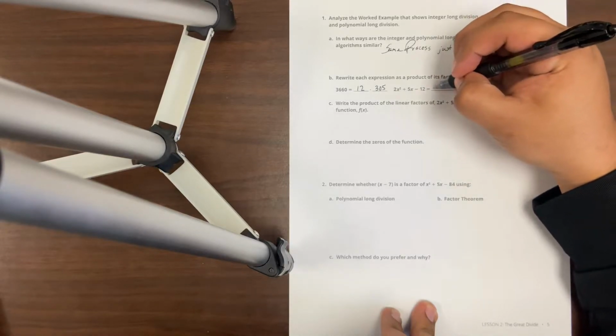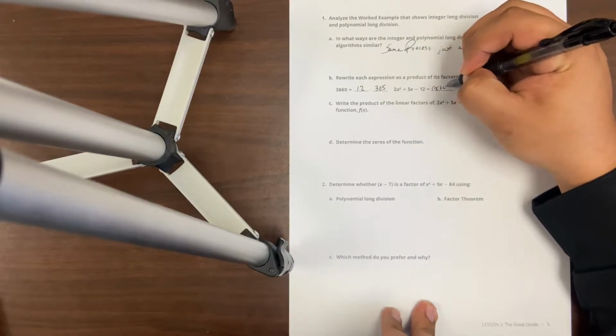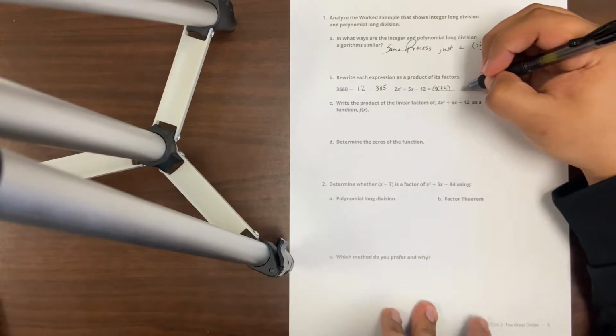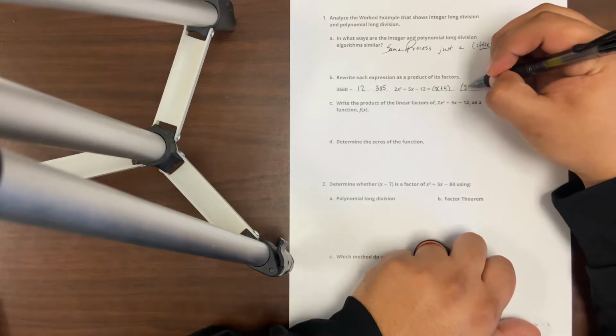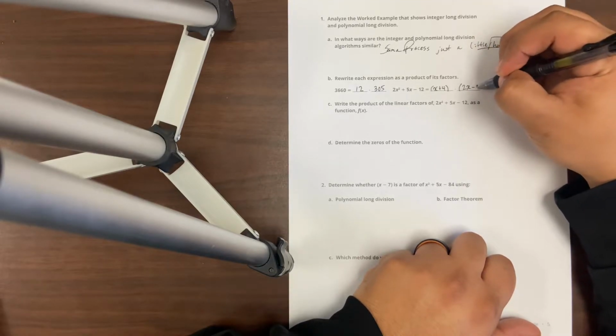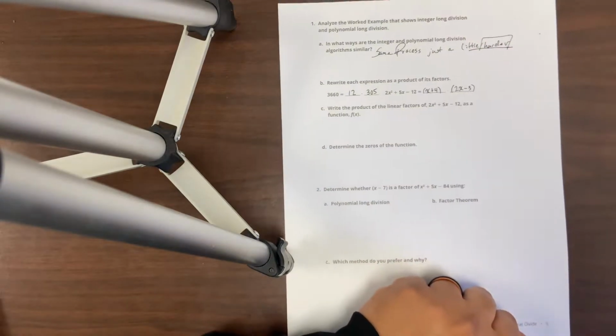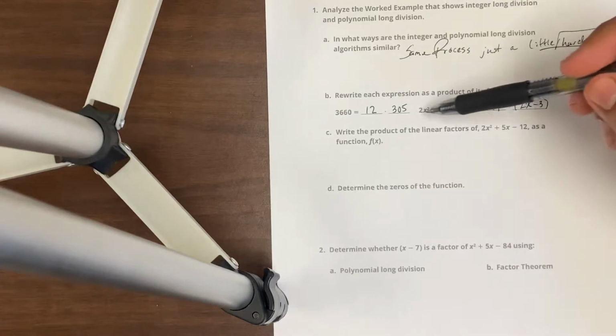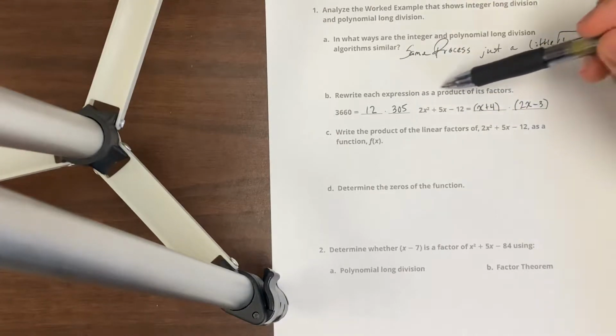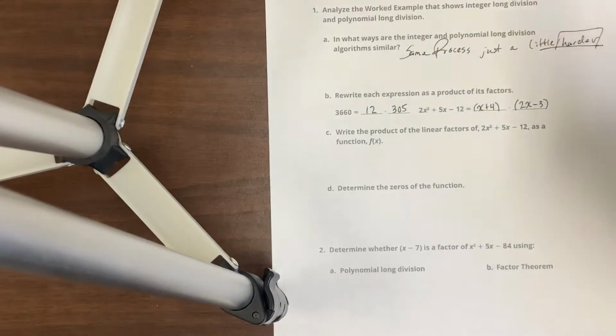Our divisor was x plus 4, and we found out the other factor is 2x minus 3. Okay, should have zoomed in a little bit, but that's the basis of making sure that we know it's basically the same thing, just with algebra we're making it a little bit more challenging.